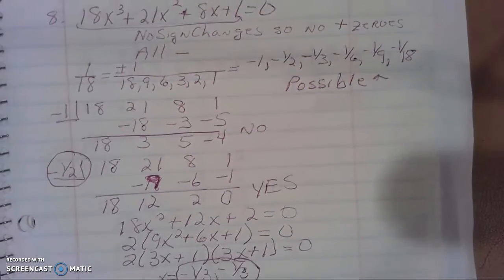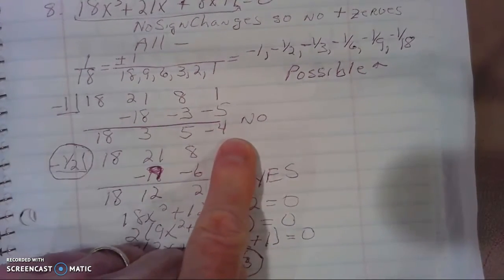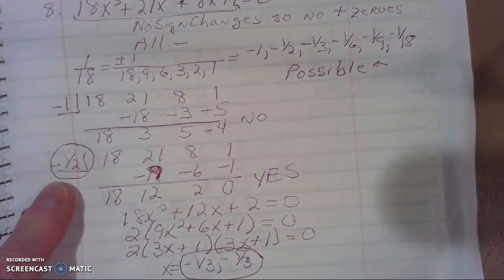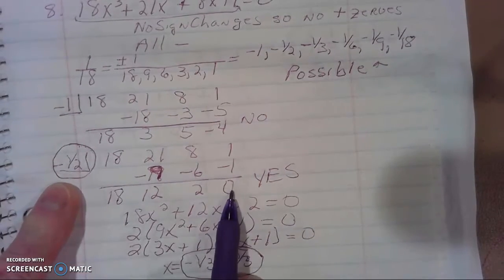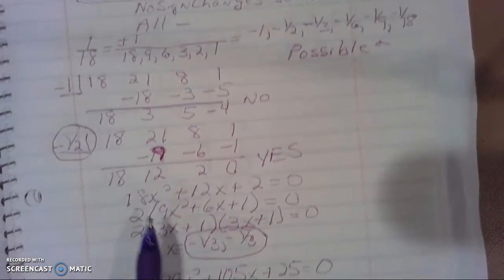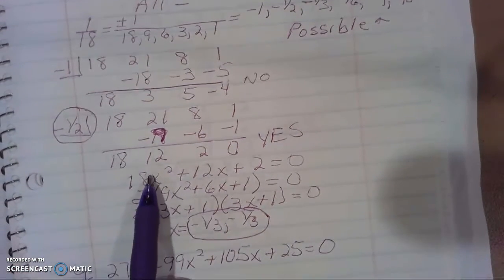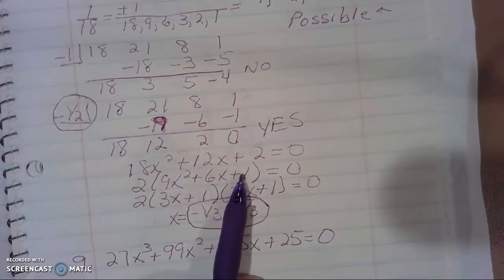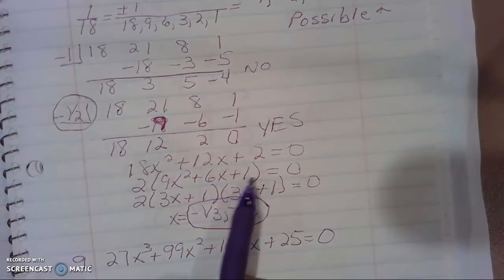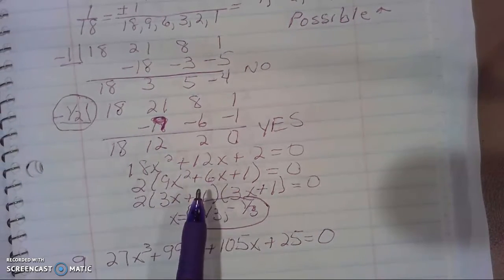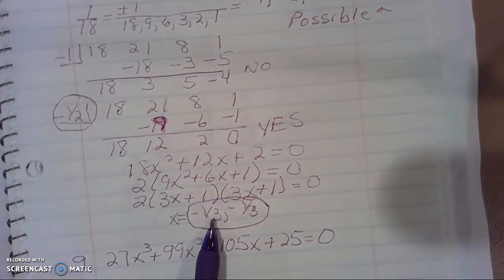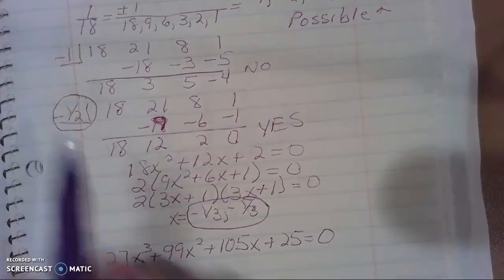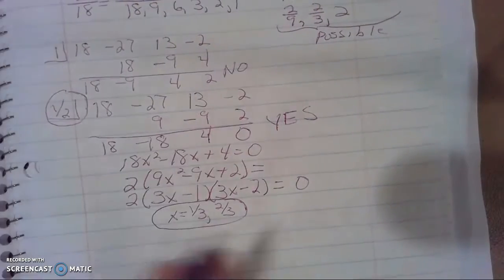I start with negative 1. It didn't give me a 0, so no, it's not an answer. Then I move on to the next one. Negative 1/2 does give me a 0. Then I'm left with this: 18x squared plus 12x plus 2. Take a 2 out. I'm left with 9x squared plus 6x plus 1. If you want, use the quadratic formula, but it is factorable. So negative 1/3 and negative 1/3, along with the negative 1/2.